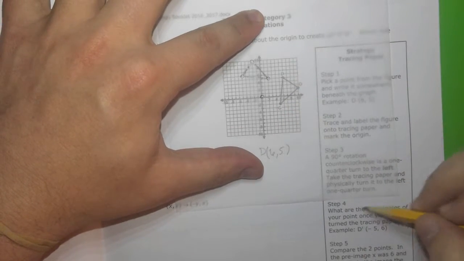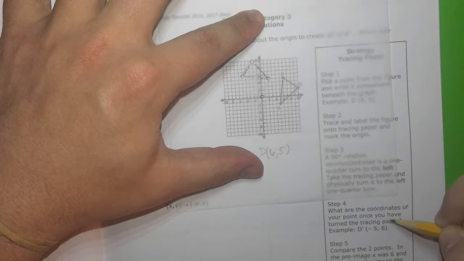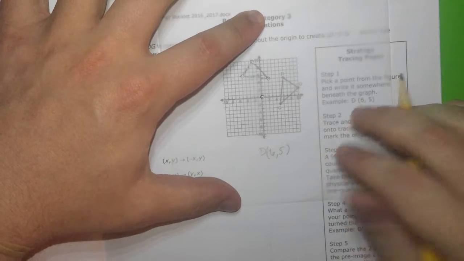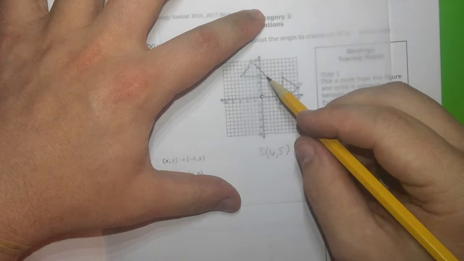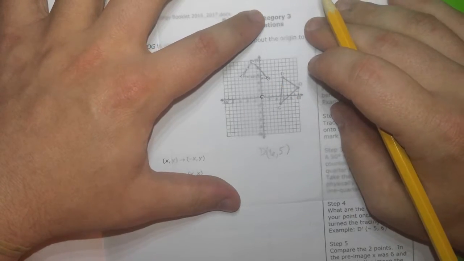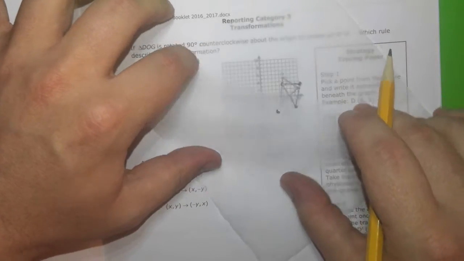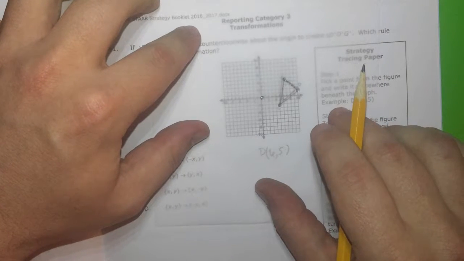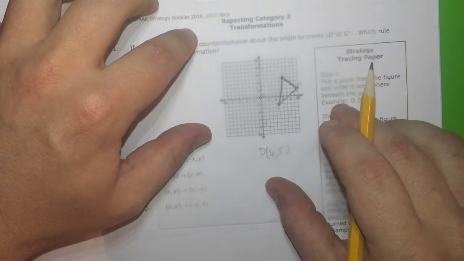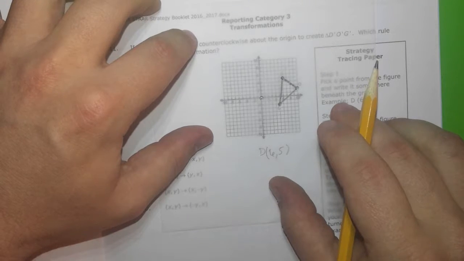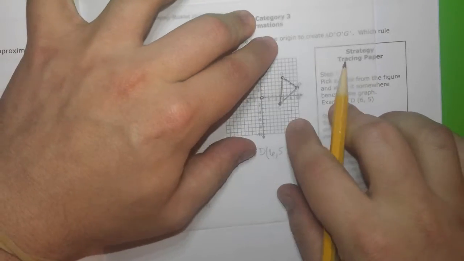Step 4 says, what are the coordinates of your point once you have turned the tracing paper? Well, if I look at D prime, it's really important that, if I move it back, you also label the points.